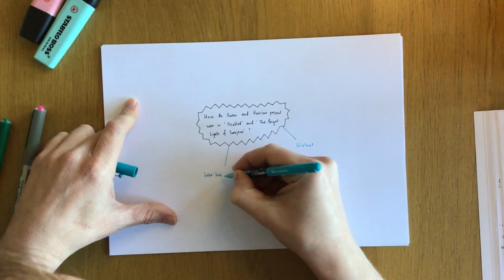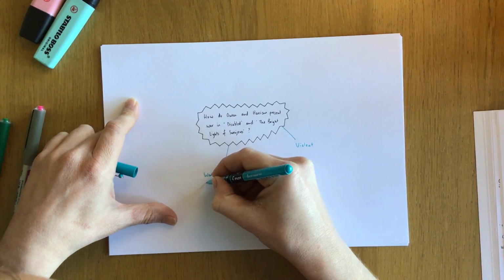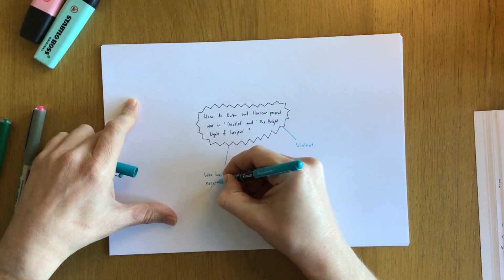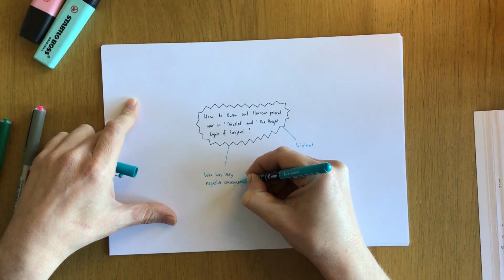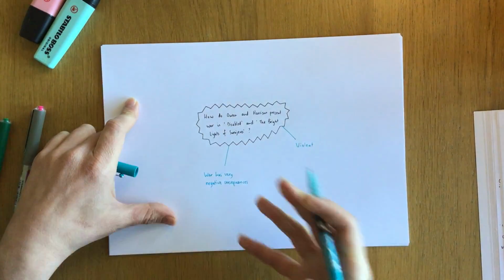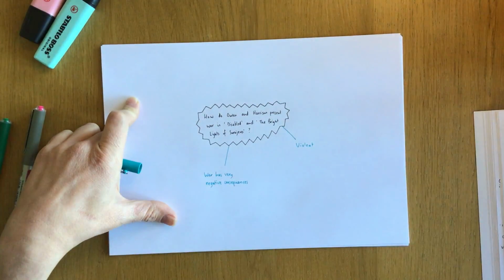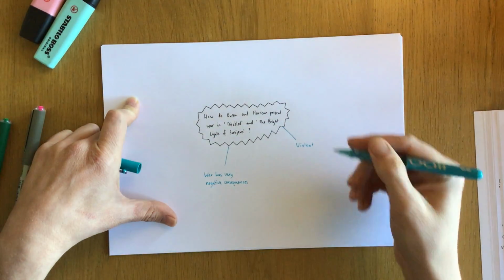War has very negative consequences. A slightly easy idea, I suppose, but start with the easy ones, and then as you get into it and as you get to know the text a bit better, maybe you'll come up with something even better.